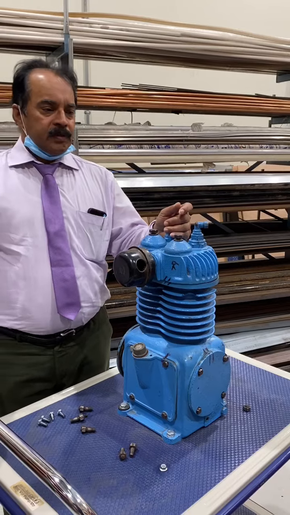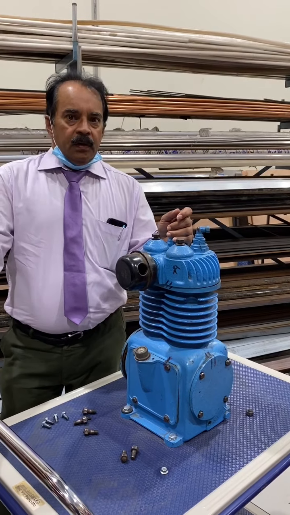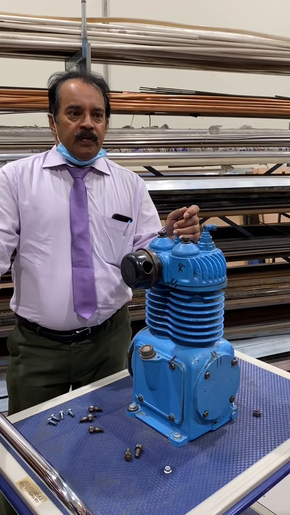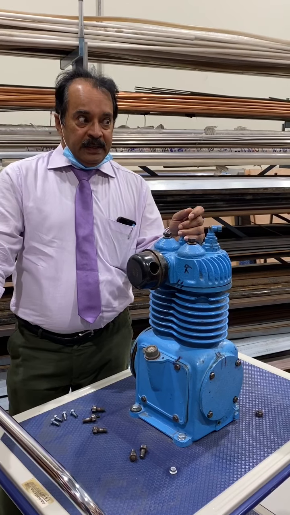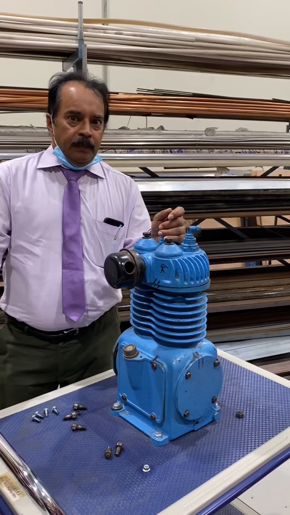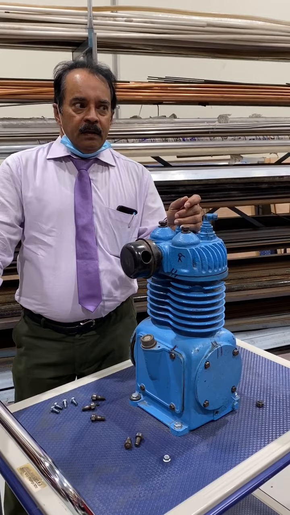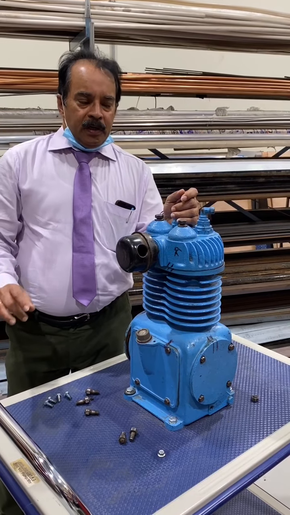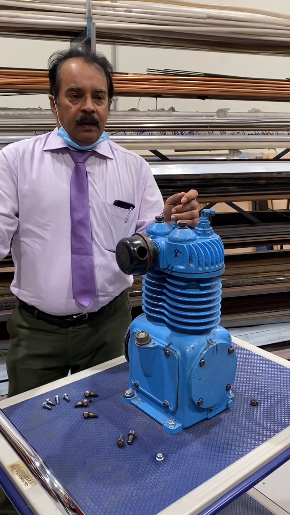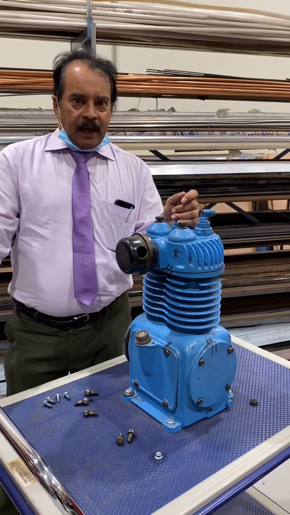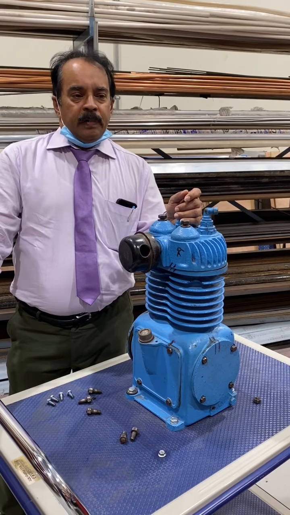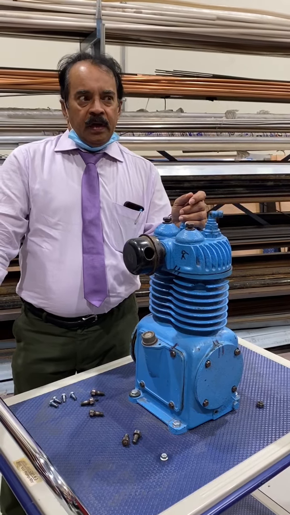Before that, what is a compressor? A compressor is a device for increasing the pressure of gas, either by using a piston or by using a centrifugal action, and then it is stored in a tank. From there it goes to different purposes. So that is the function of a compressor.